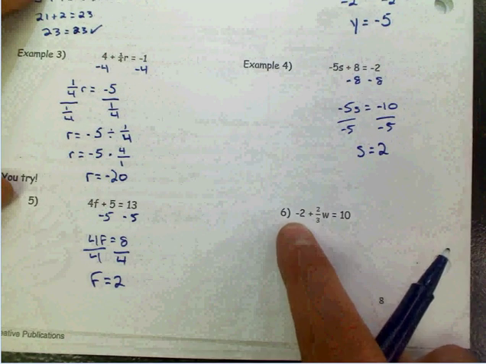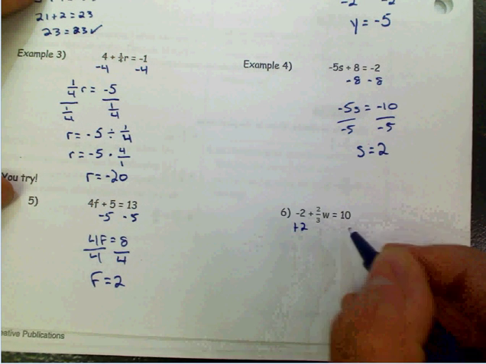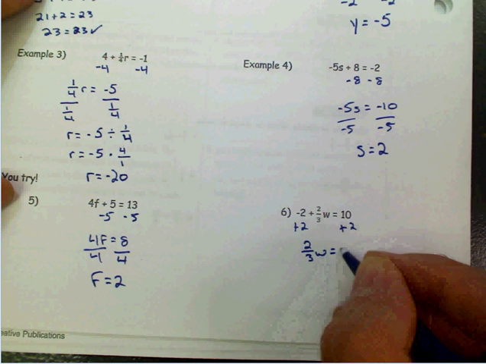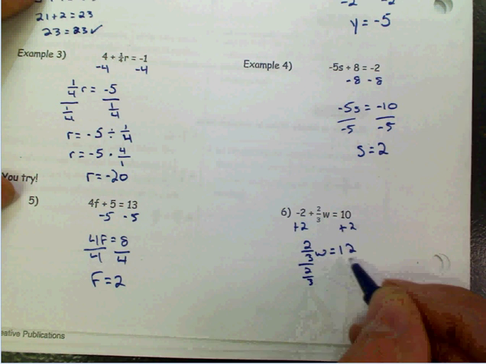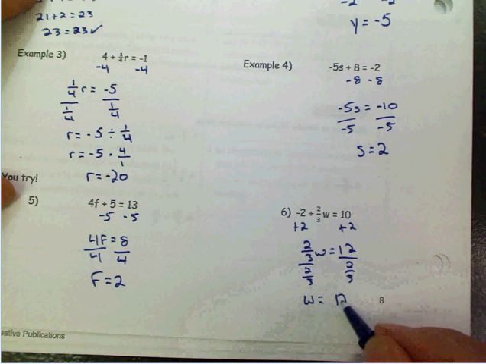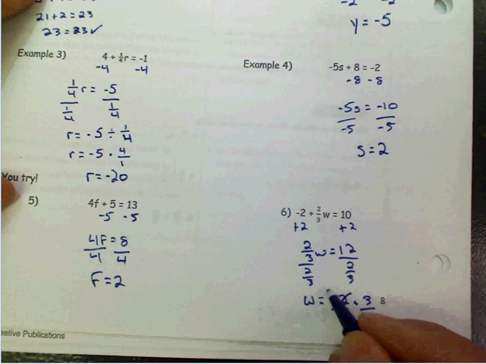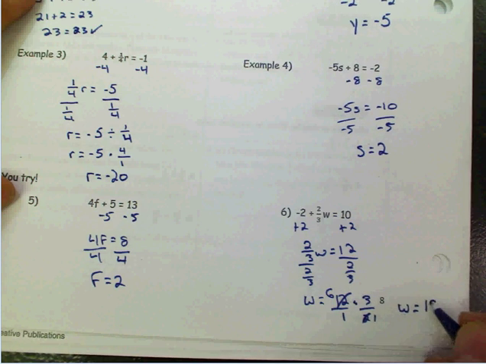Here I have negative 2 plus 2/3 of w equals 10. I'm going to add 2 to both sides. So I have 2/3 w equals 12. And divide by 2/3. Stay, change, flip, cancel, and w equals 18, which is 6 times 3.